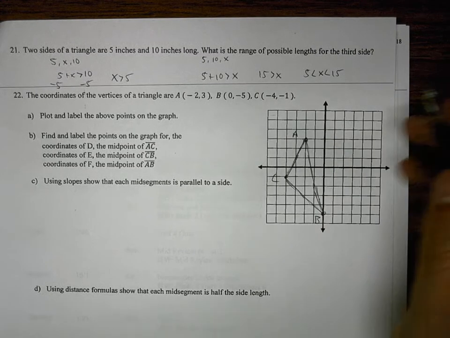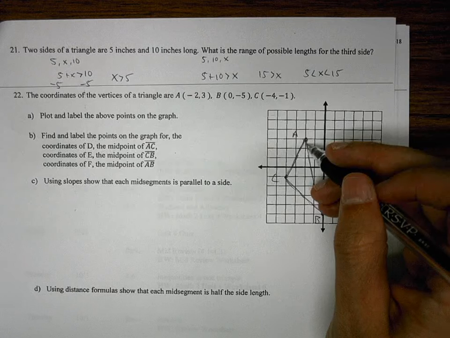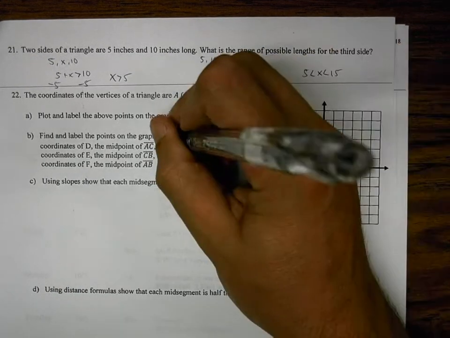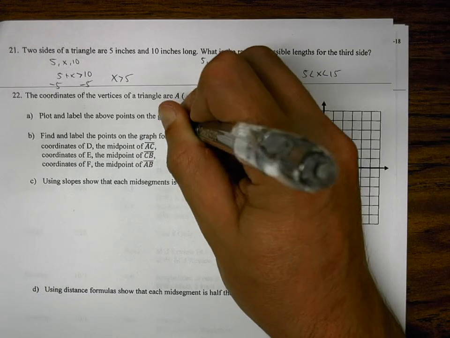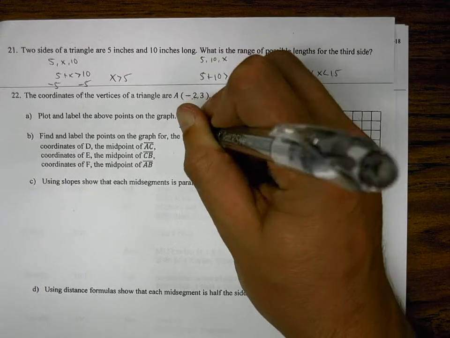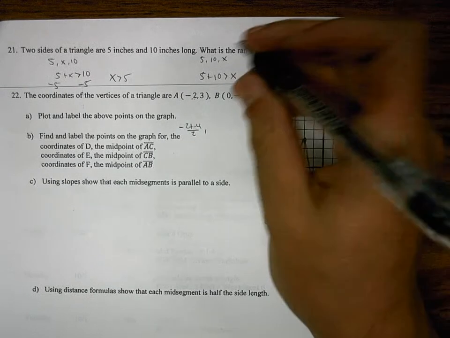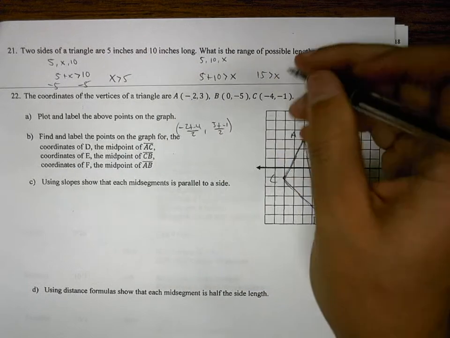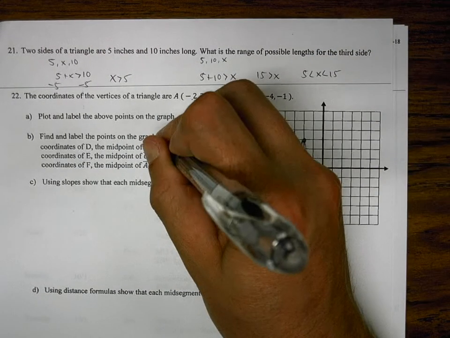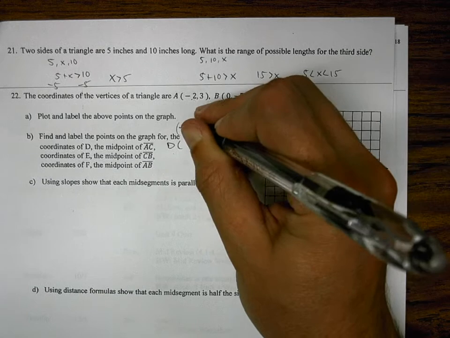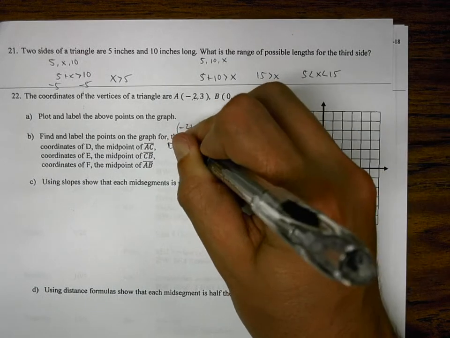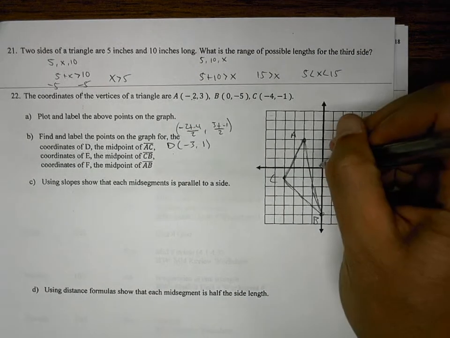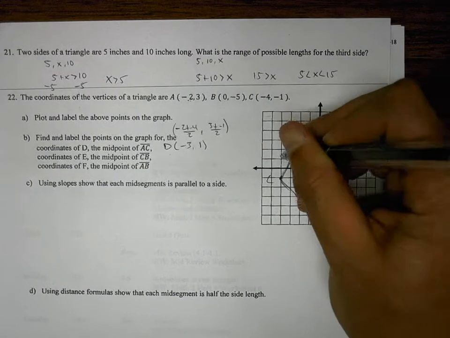Okay. So we need to find D, the midpoint of AC. A is (-2, 3) and C is (-4, -1). So that would be -2 plus -4 divided by 2, and then 3 plus -1 over 2. So coordinate D is going to be -6 divided by 2 is -3, and 2 divided by 2 is 1. There's D, (-3, 1). That's D, the midpoint.